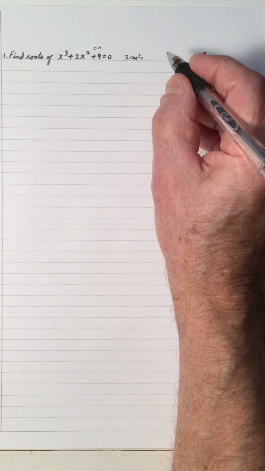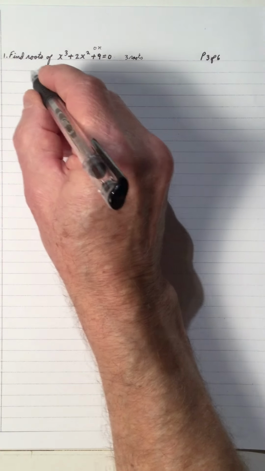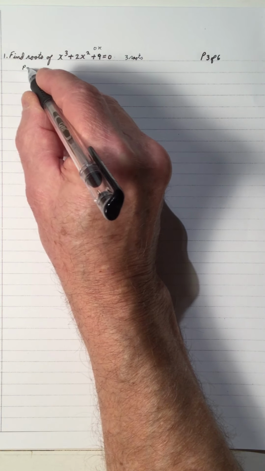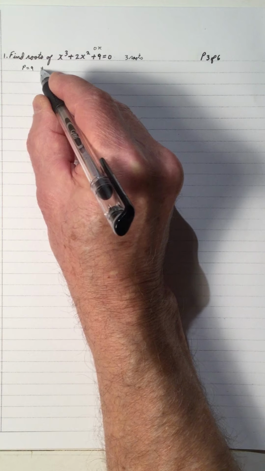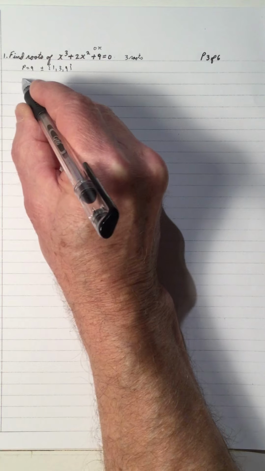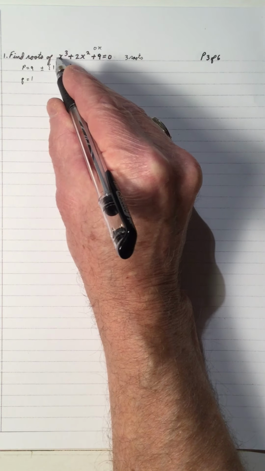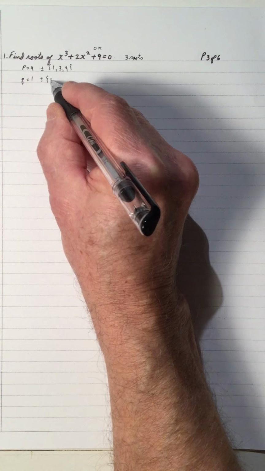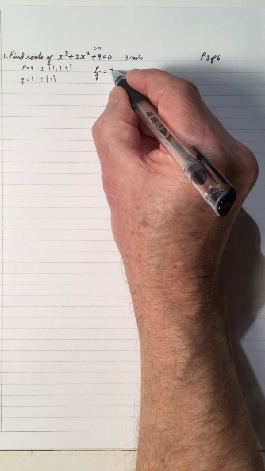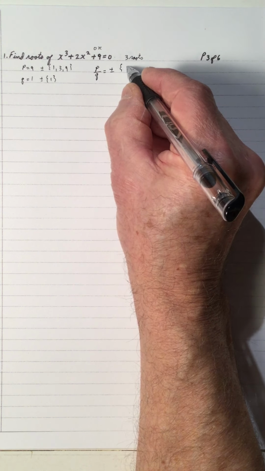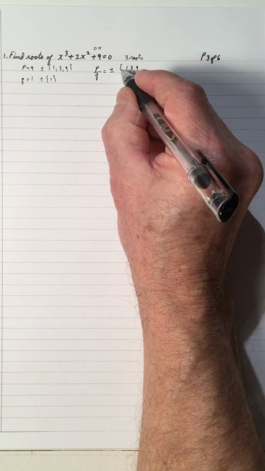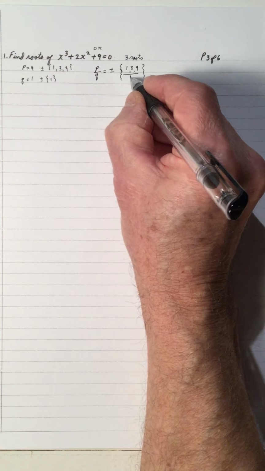So when we use synthetic division, we check the possible roots, and p is 9. So that means we have plus or minus 1, 3, and 9. And q is 1, which is right here, so we have plus or minus 1. So p over q is plus or minus the factors of 9, which are 1, 3, and 9, divided by the factors of 1.